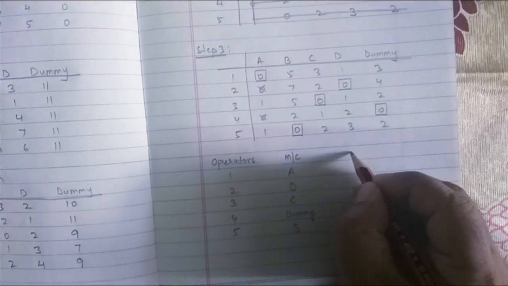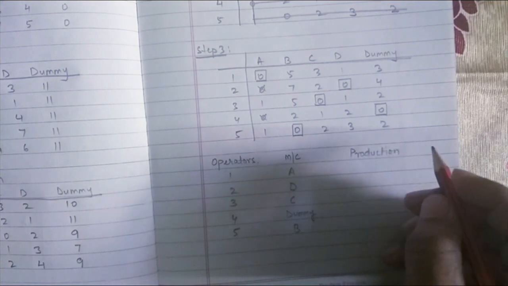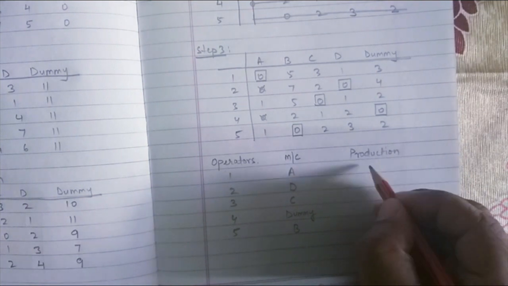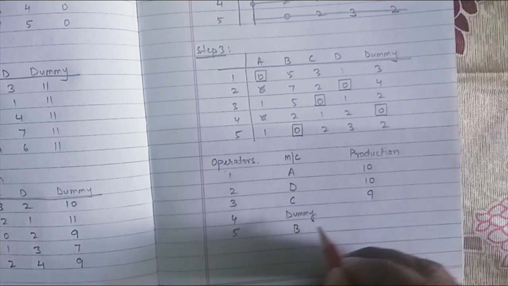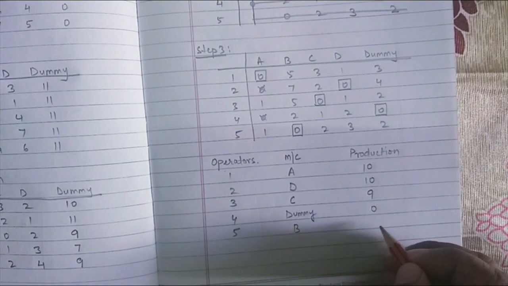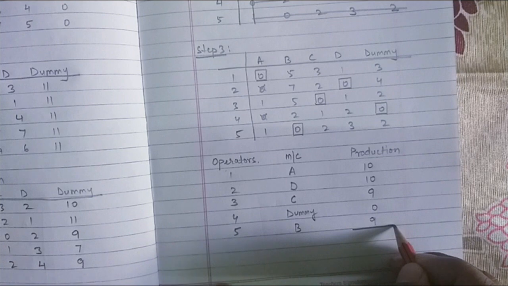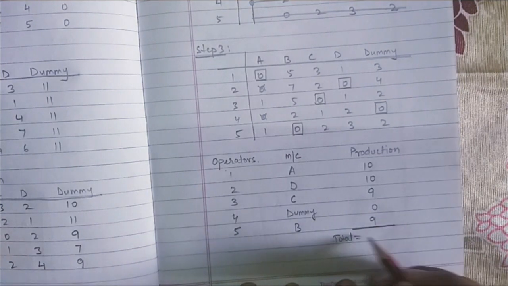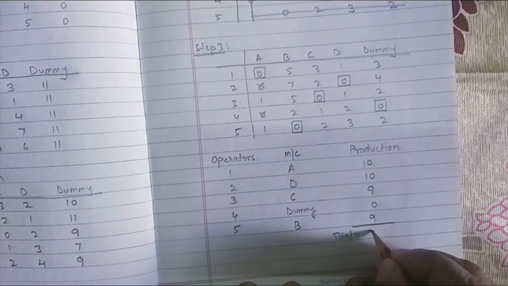Okay, and what is the production? For these machines, we can refer to the original matrix and get these values, which is actually 10, 10, 9. For dummy it will be 0 and 9 again for operator 5 and machine B. What is the total here? We have 20 and we have 18, 20, 38.